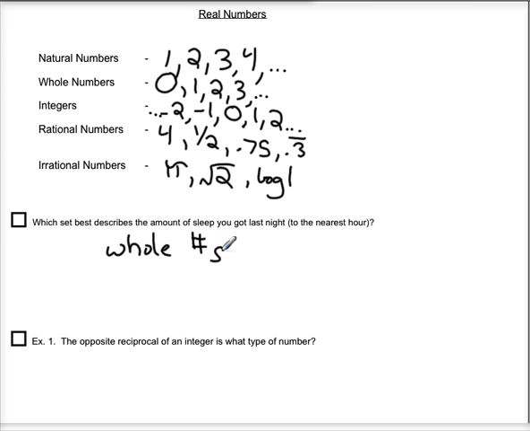Okay? So that is how you respond to that question that I opened class with. Now, the next example, the opposite reciprocal of an integer is what type of number? Now, when we're talking about the opposite reciprocal of an integer, well, first we have to realize what we mean by an integer. So I'm going to use the number 2, for example. That's going to be the integer we start with.